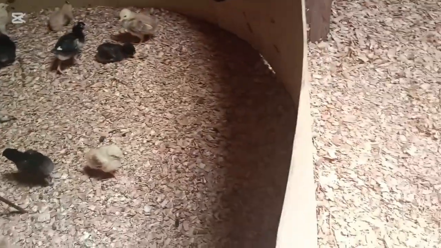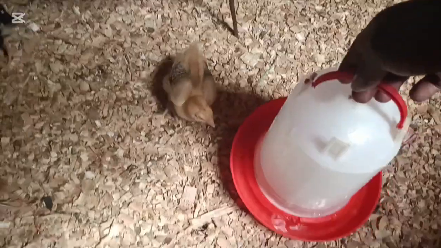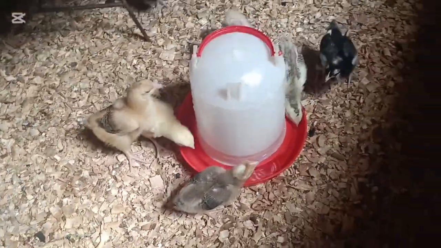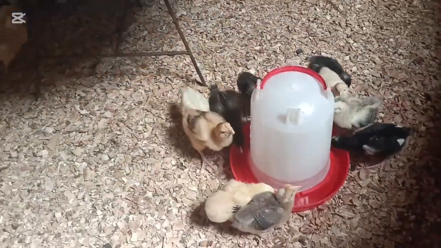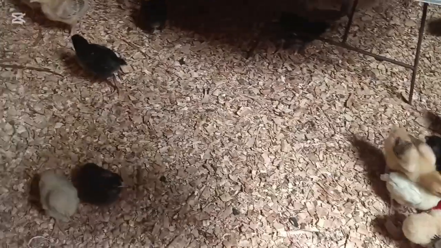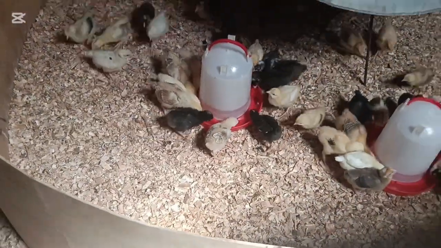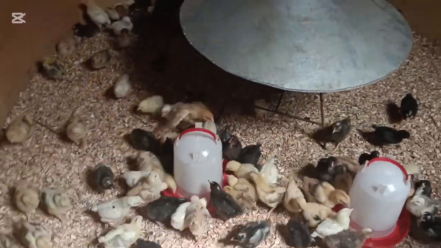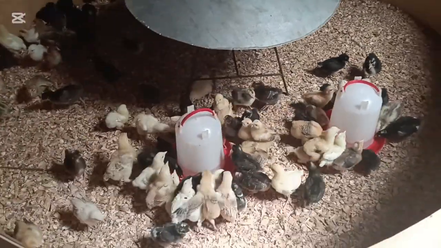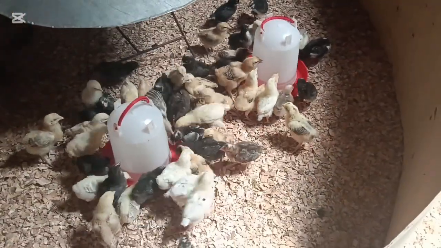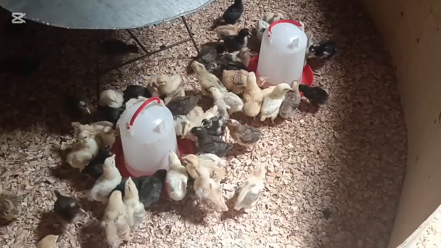So let's see. See the way they want to scramble for water. We just want each and every chick to take a sip. We just make sure that each and every chick manages to get the vaccine.